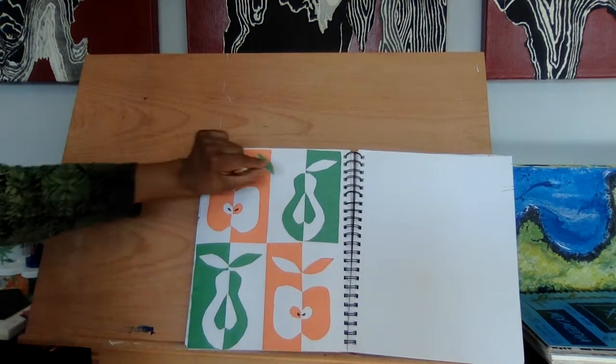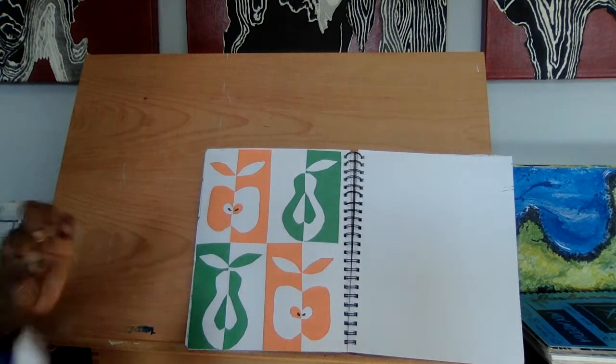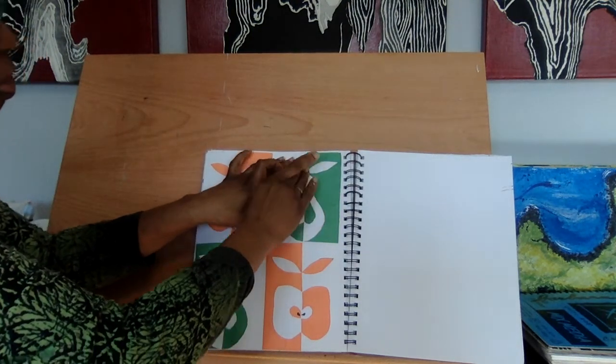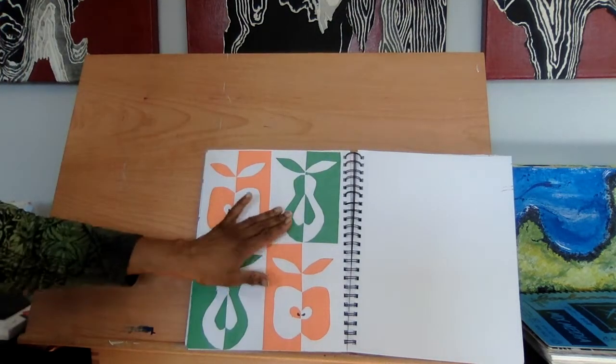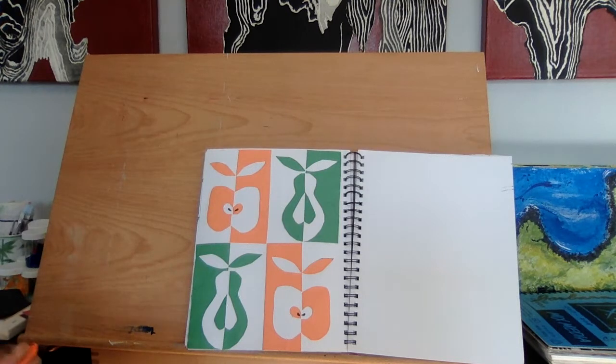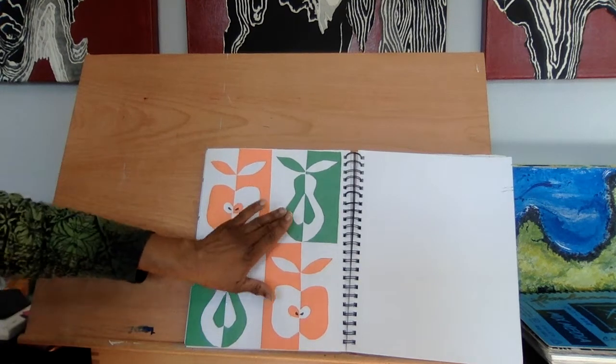And my leaf goes right there. And there you have it. My positive and negative space artwork.